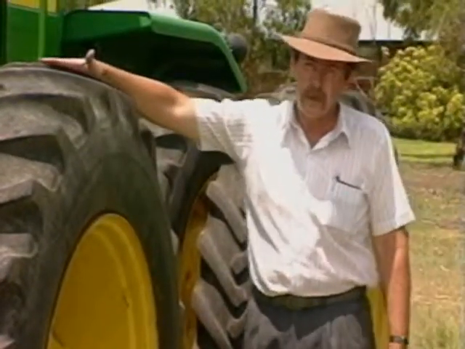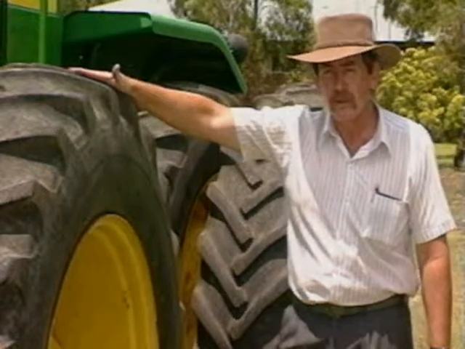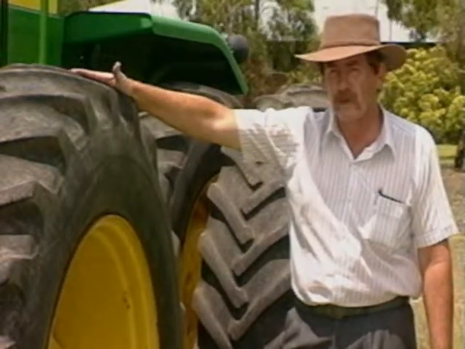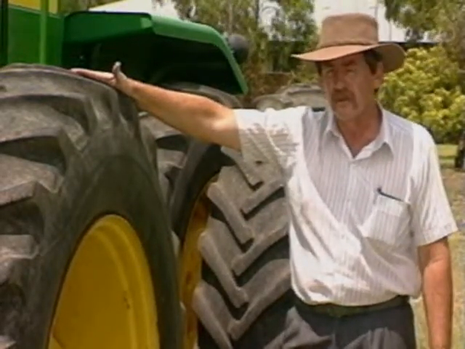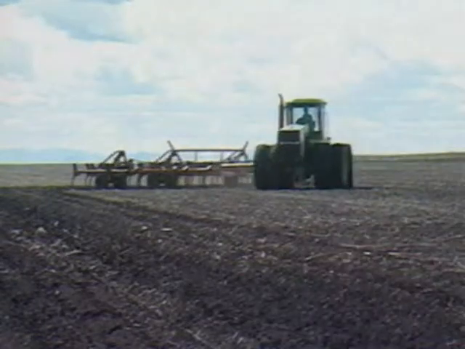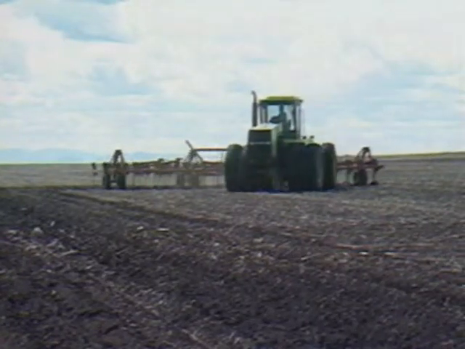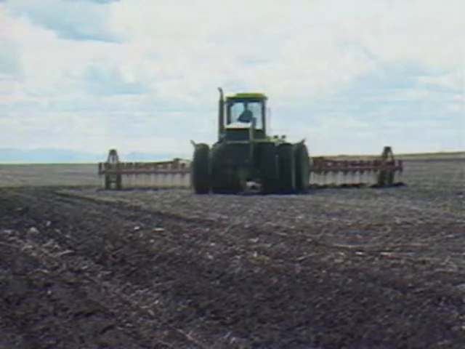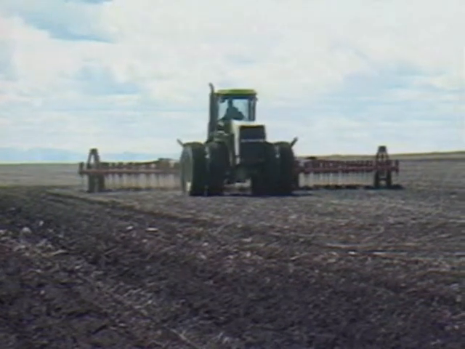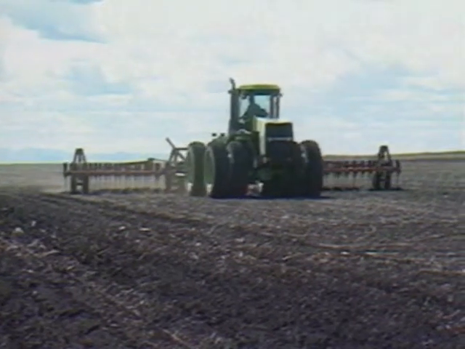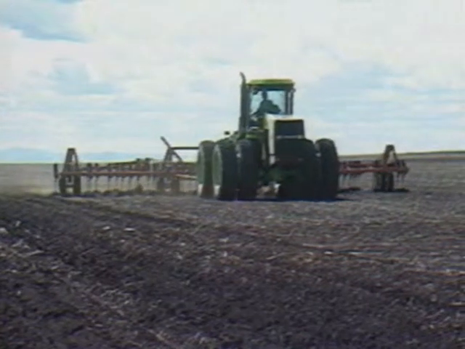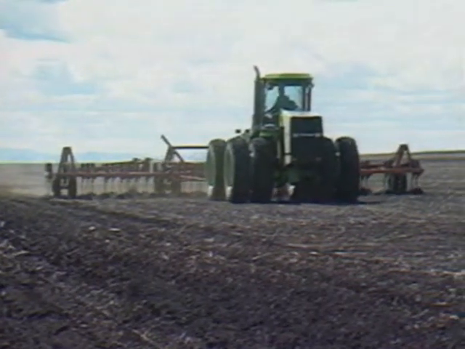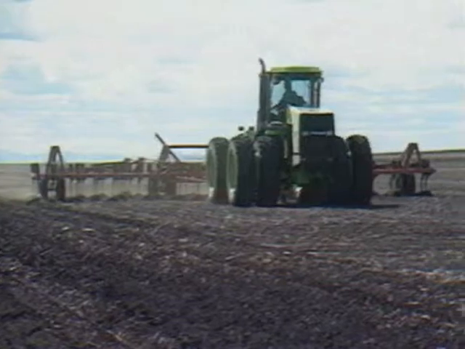Radials or bias ply tyres. There's always a lot of controversy whether we should use radials or bias ply tyres. We're seeing a lot of radials introduced into the industry. Radials certainly have their benefits, and probably the main benefit is in tyre life. Because of the belt construction in the tyre, there is less tendency or less movement of the lugs in the contact patch, so overall tyre life is improved.